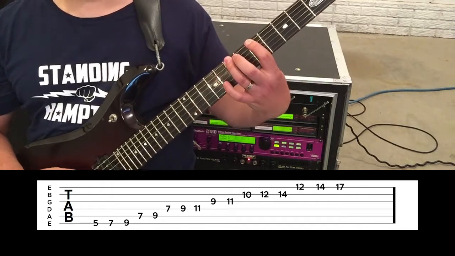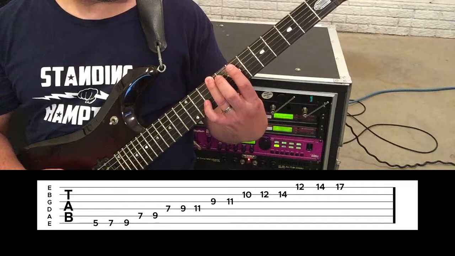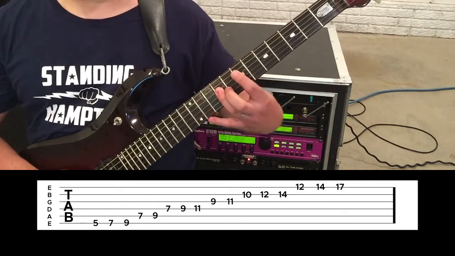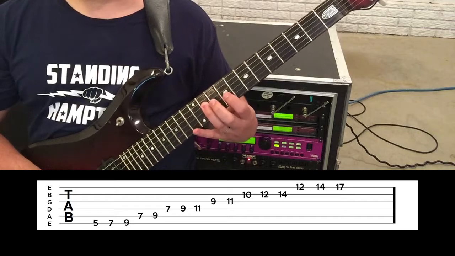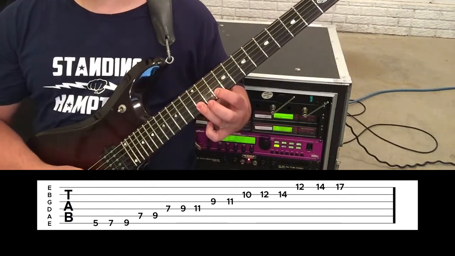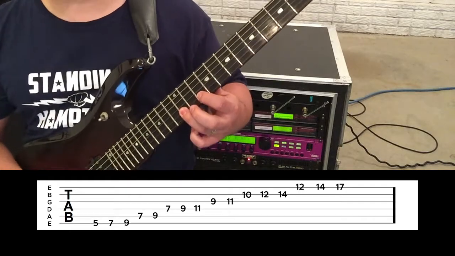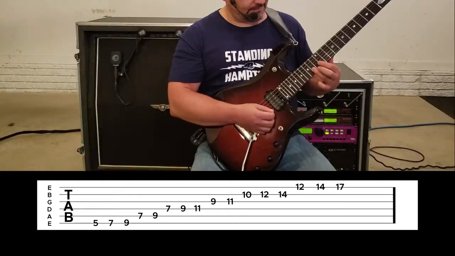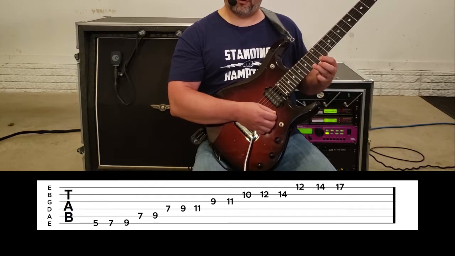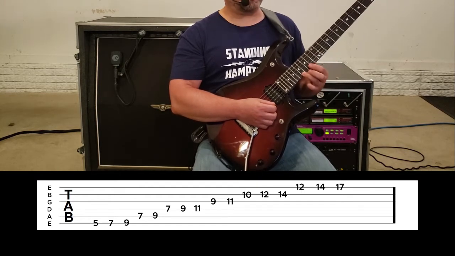5, 7, slide up to 9, 7, 9, 7, 9, slide up to 11, 9, 11, 10, 12, because the B string is tuned slightly differently, slide up to 14, 12, 14, and slide up to 17.